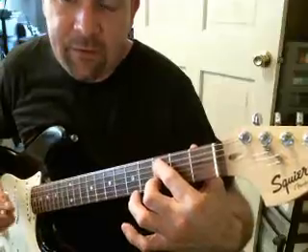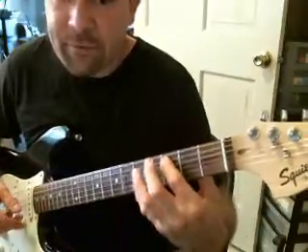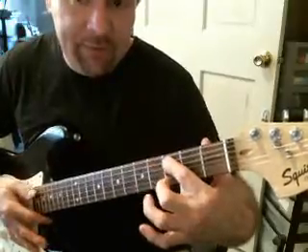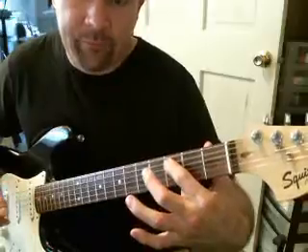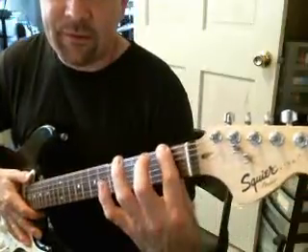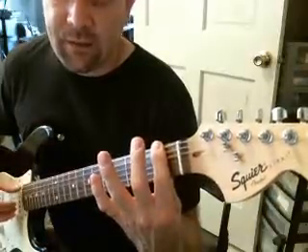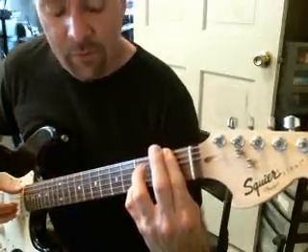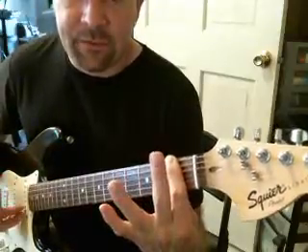And then open 1st string together with the 3rd fret on the 5th string. Hit that again with a thumb. Get 3 with your middle finger on the 2nd string. Open 1st string again with the 3rd fret on the 5th string. 5 on the 1st string with your pinky. Keep that bass on the 5th string and use your middle finger again on the 1st string, 3rd fret.